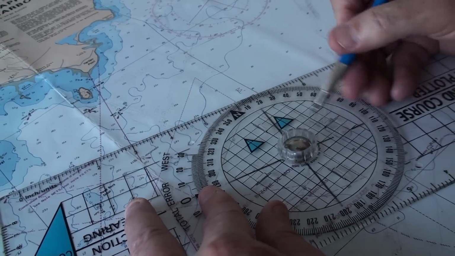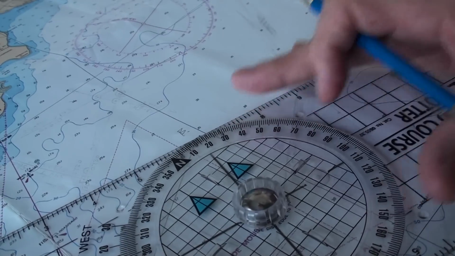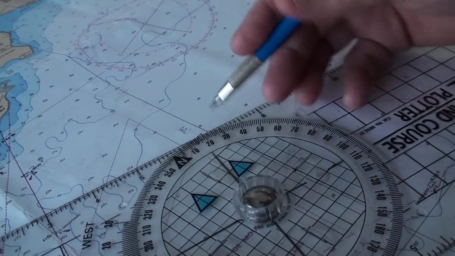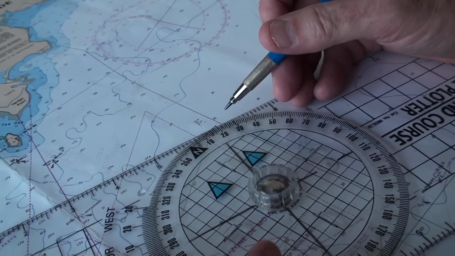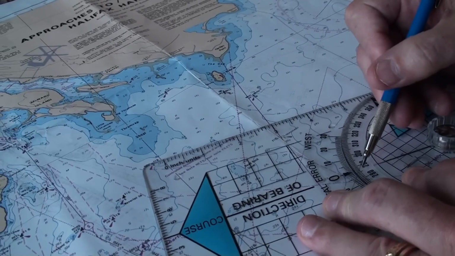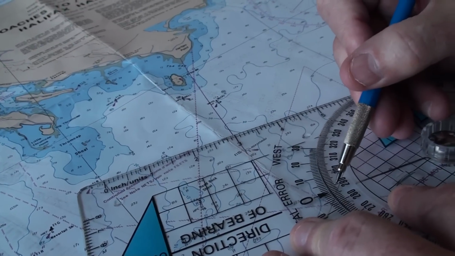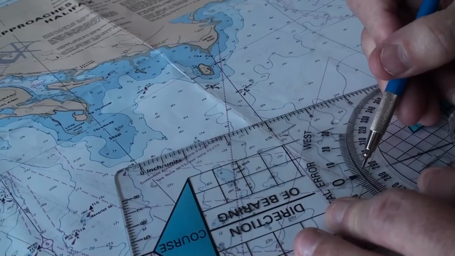See how I've got this one lined up with the meridian of longitude? And I'm just adjusting it until I get it right on the line. So I can see that I've got that, and I can read my course. I look at the direction of the arrow. In this case, it's 288 or 287.5. I'll round it off to 288.